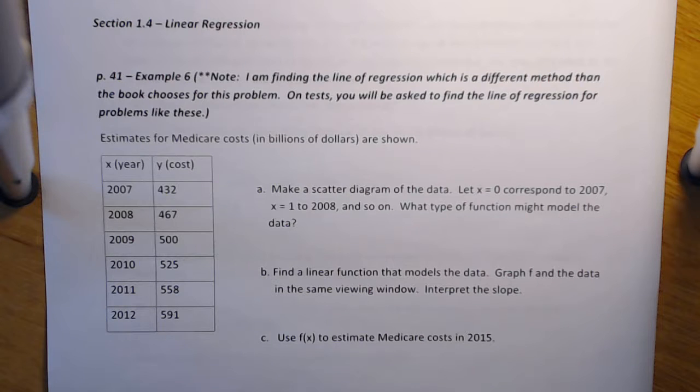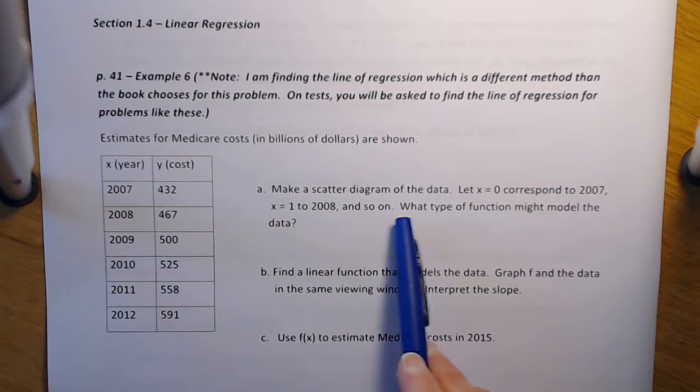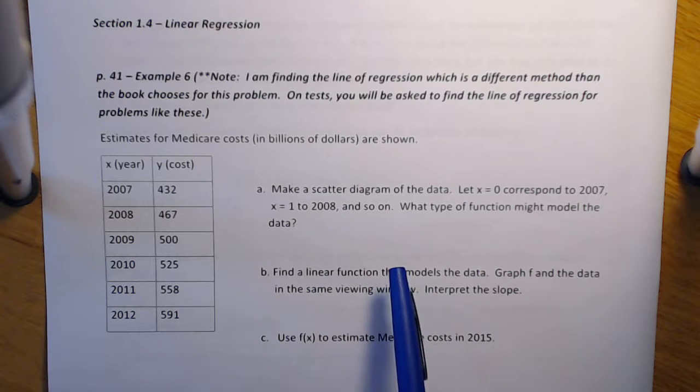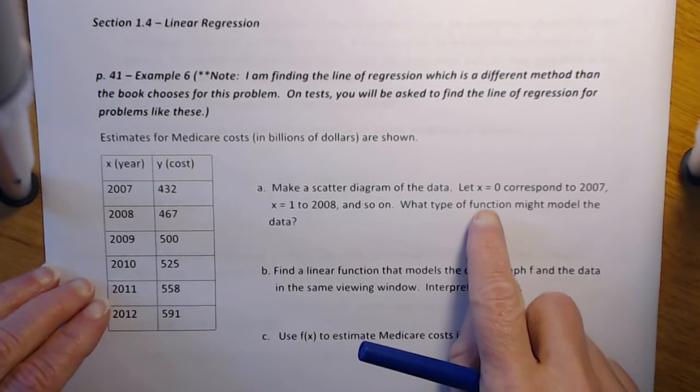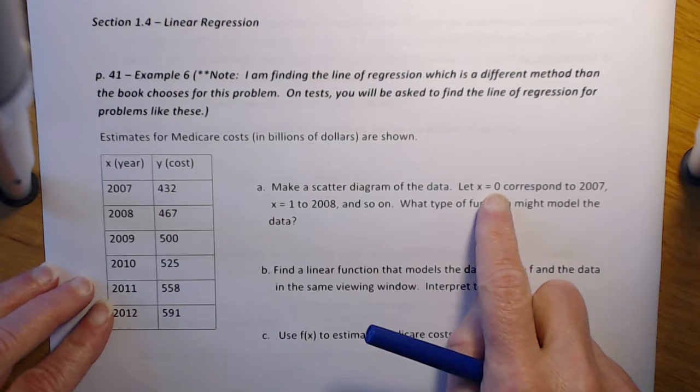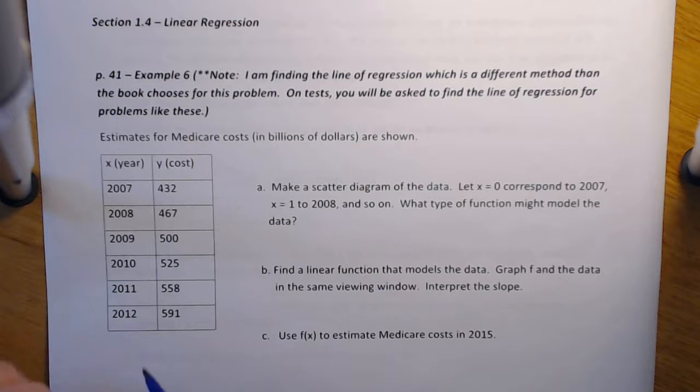So this table shows estimates for Medicare costs in billions of dollars for a few different years. Okay, we want to look at this data, sort of plot the data, and then see if it fits a linear model so we can do a linear regression on it. Notice in this case, since we're working with years 2007 to 2012, we're told to let x equal 0, or year 0 correspond to 2007.